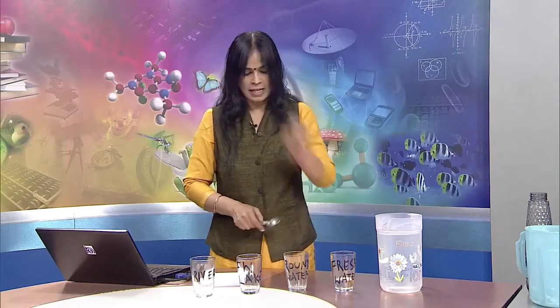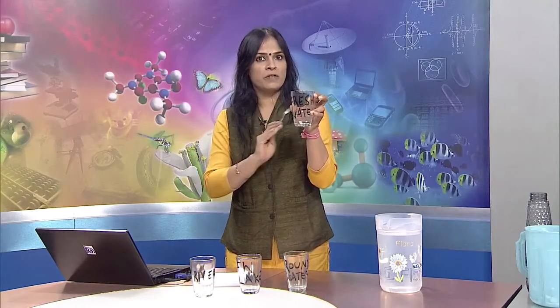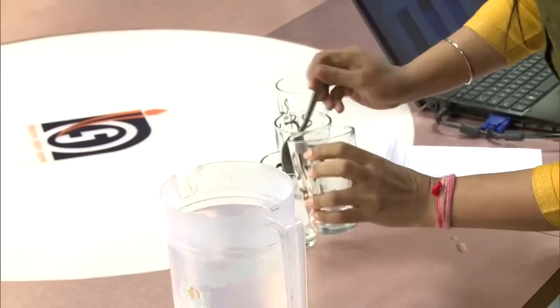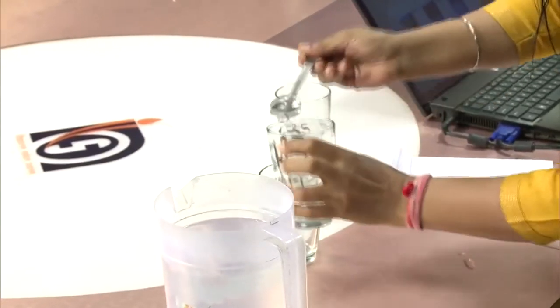There is some more shocking news for us. What does that news mean? From these 12 spoons, which is fresh water, which has no salt in it, now I will remove 2 spoons. Let's do that. 1 and 2. This has now 10 spoons. We will come back to it later.